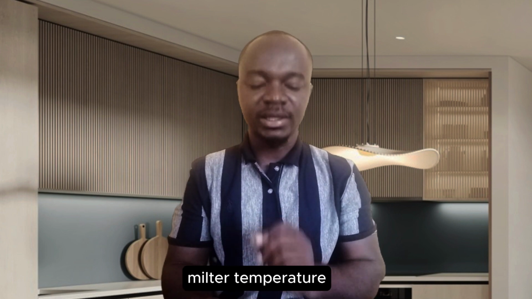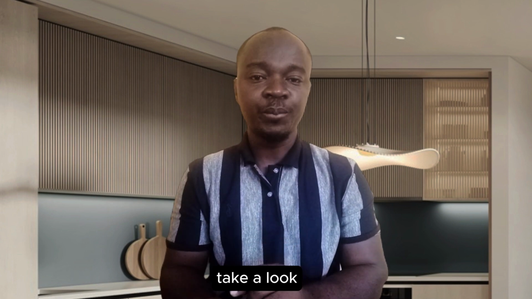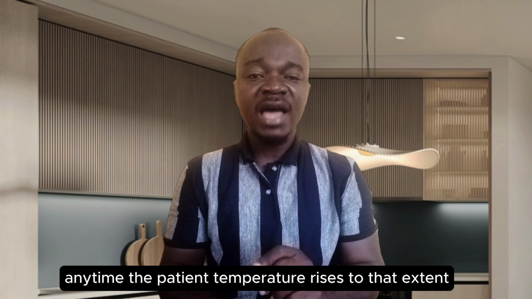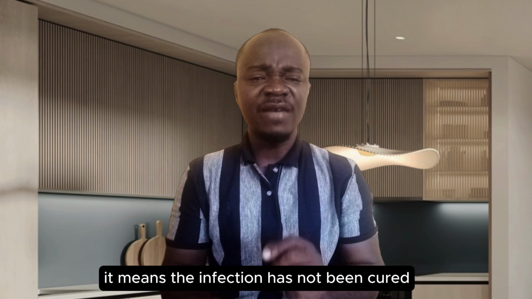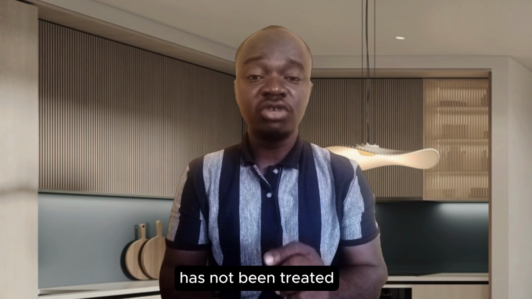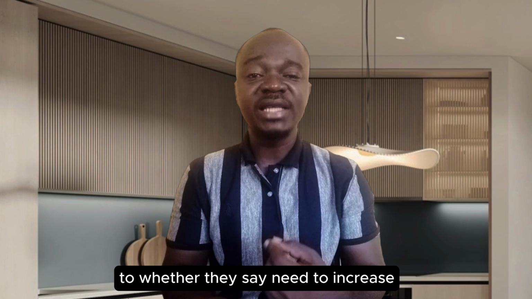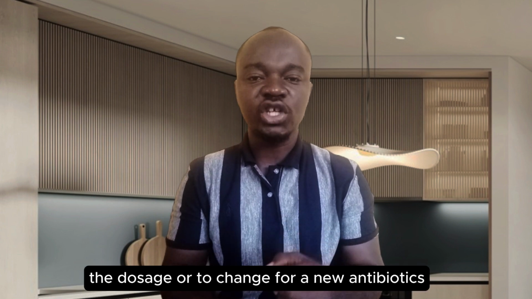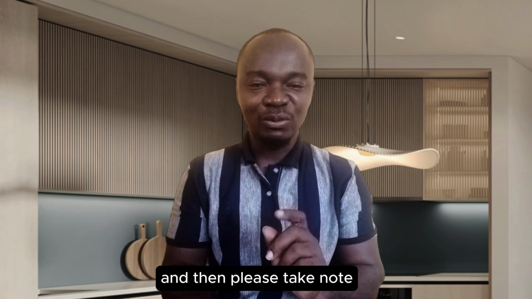And then we need to monitor temperature and report any fever. It is also very critical. Take note. Anytime the patient's temperature rises to that extent, you remember, it means the infection has not been treated. So we need to inform the healthcare provider whether there is a need to increase the dosage or to change to a new antibiotic. And then please take note.